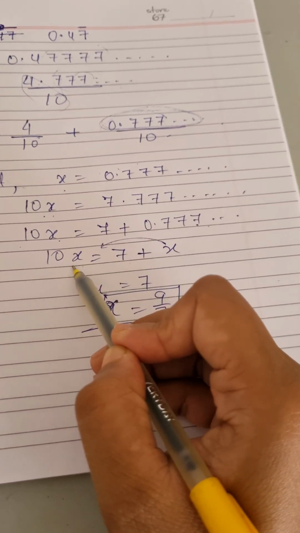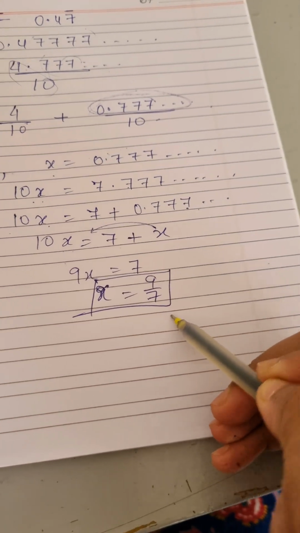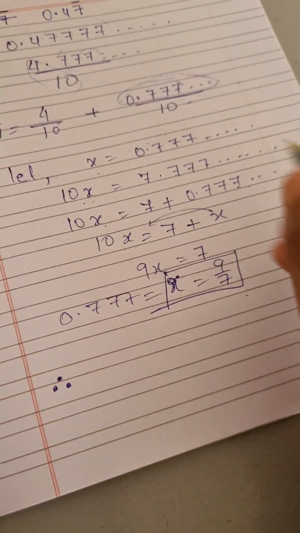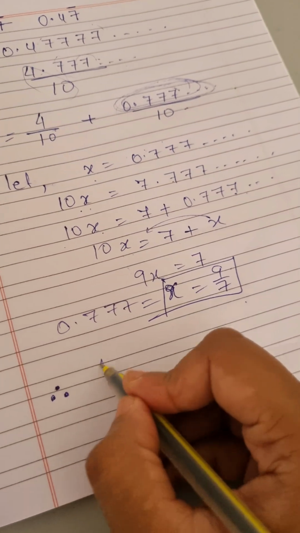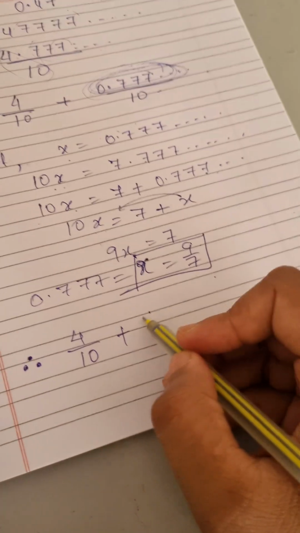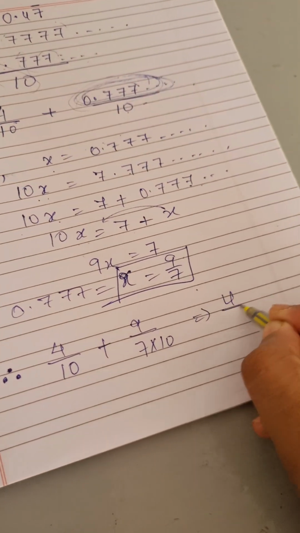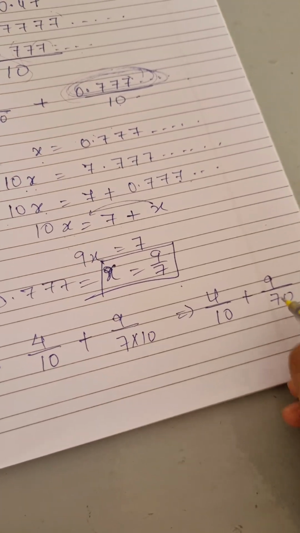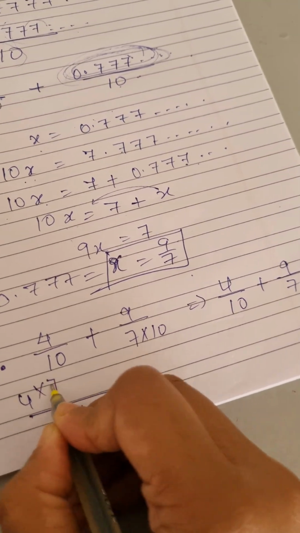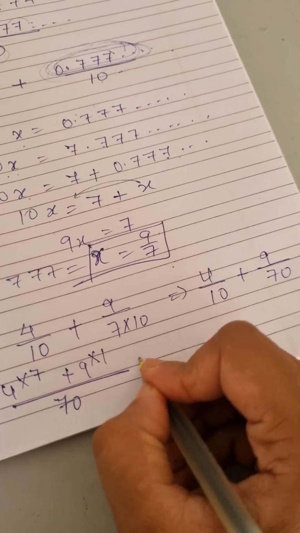x will go to the opposite side and you will subtract, and you will get 9x is equal to 7. x is equal to 7 by 9. So x is 0.777, the value of only this part is this much. But as per the question we have 4 by 10 plus this x, right? x is how much? 7 by 9, into 1 by 10 because the base was 10, right? This will be 4 by 10 plus 7 by 90. If I solve, I will get the LCM as 90, and 4 will be multiplied with 9 and 7 will be multiplied with 1, right?